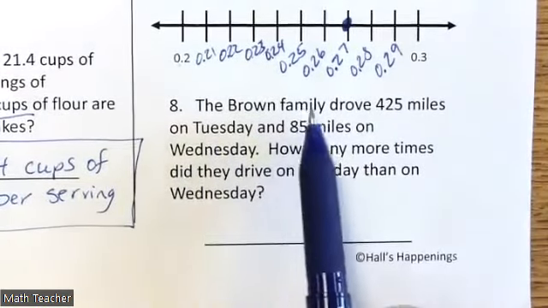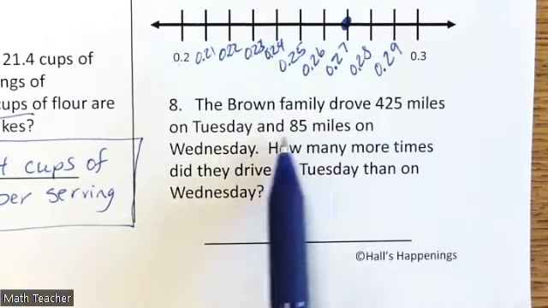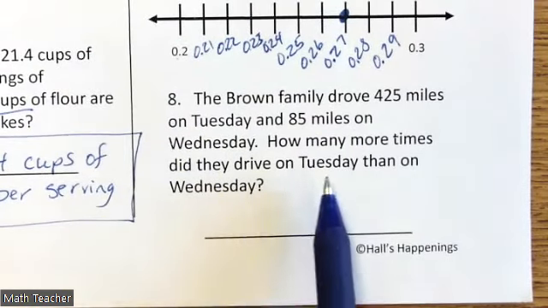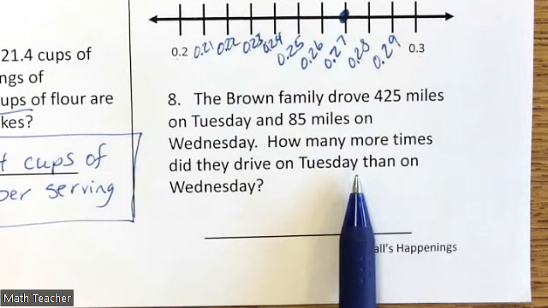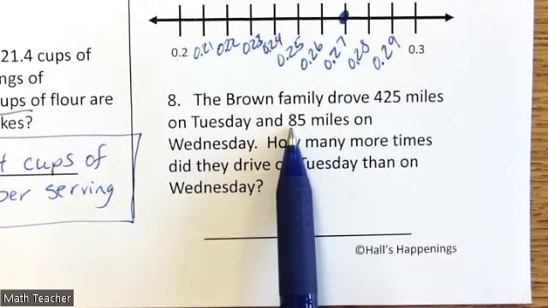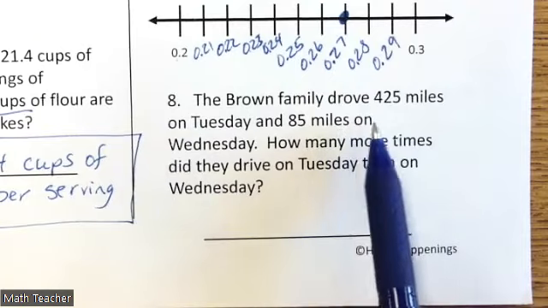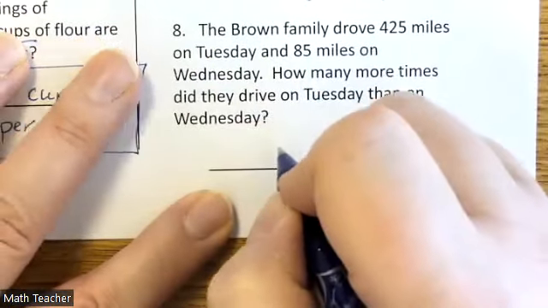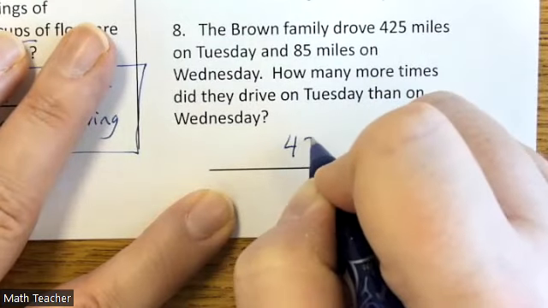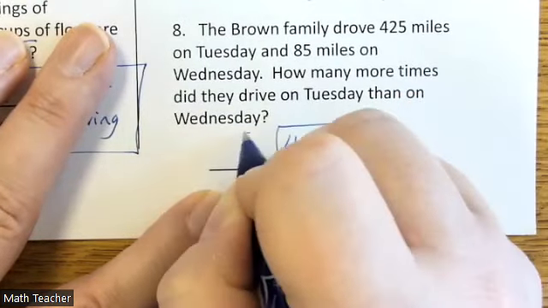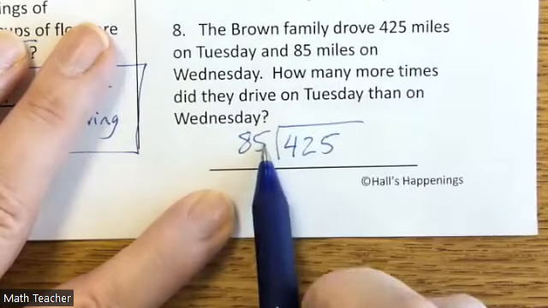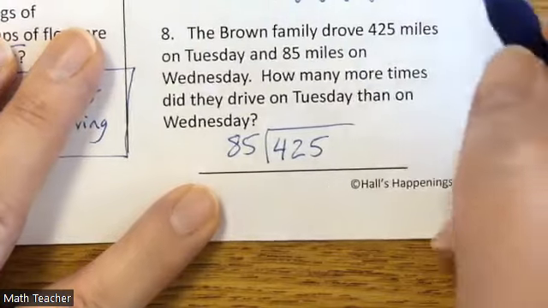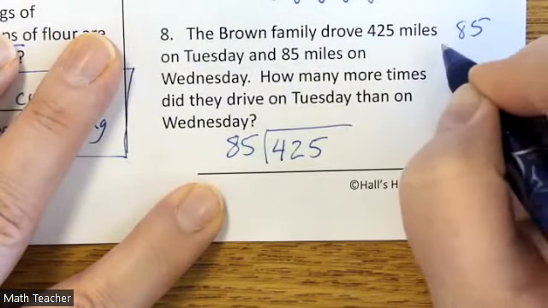And then number 8, the Brown family drove 425 miles on Tuesday and 85 miles on Wednesday. How many times as far did they drive on Tuesday than on Wednesday? So I'm thinking 80, 400, I'm thinking around 5. So I'm gonna go ahead and check that. But 425 divided by 85 is how we'll get the answer. We want to know how many times 85 can go into 425. My estimate is 5, but I'm just going to work that out over here to check.